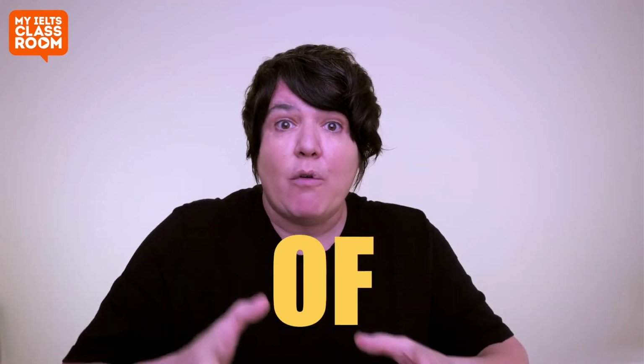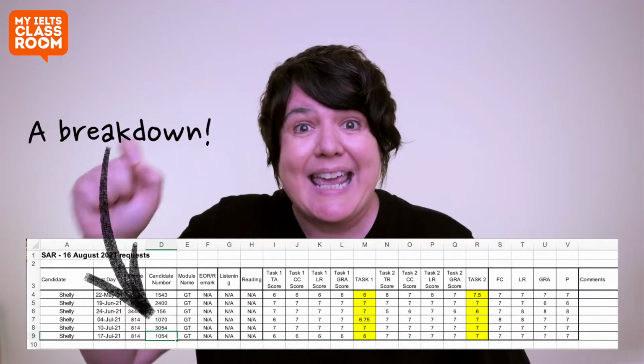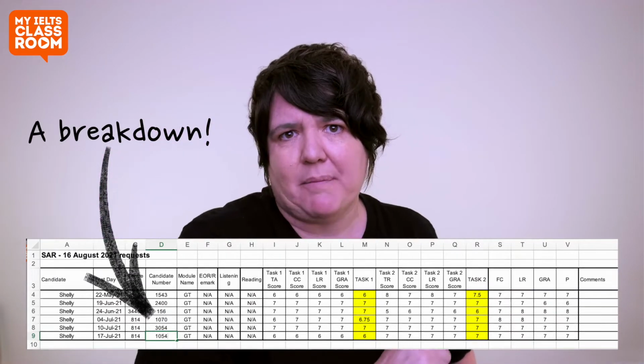Again, it has been a black box until now, because there is now a special hack or loophole you can use to ask IELTS to give you the breakdown of your scores. So that means not just the overall band score for speaking and writing, but the specific scores you got in each part of the band descriptor.